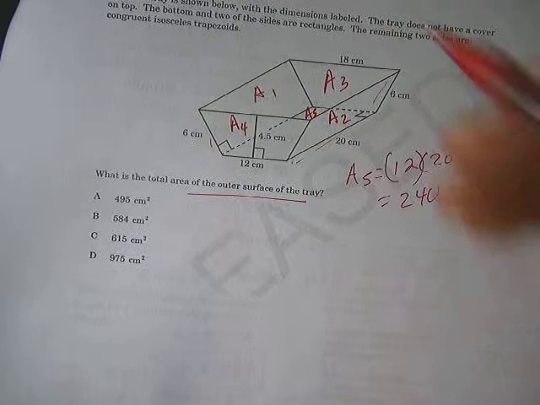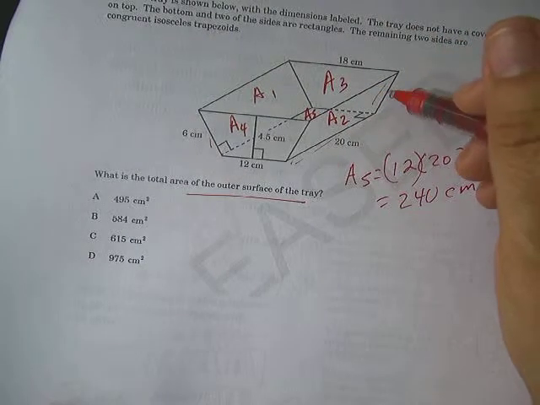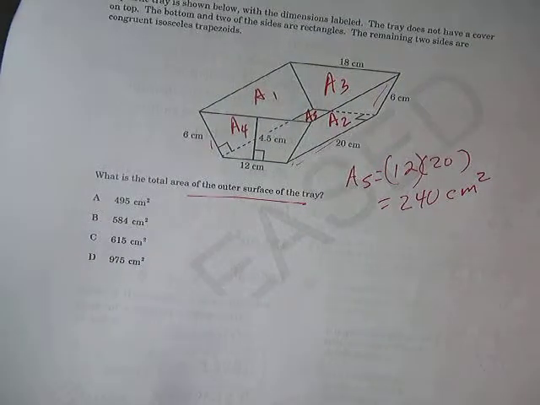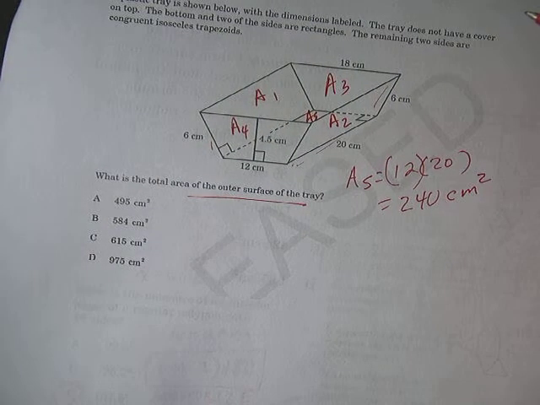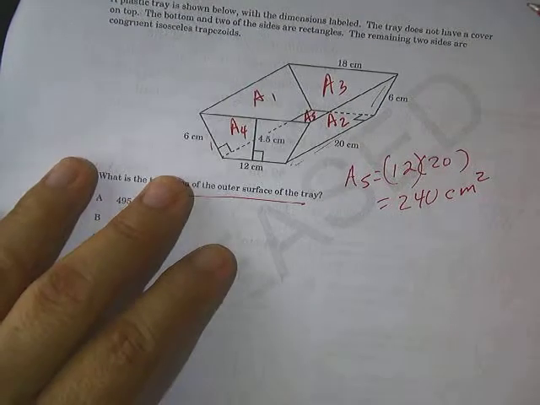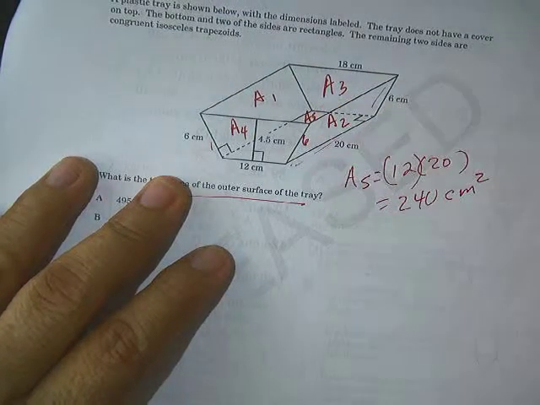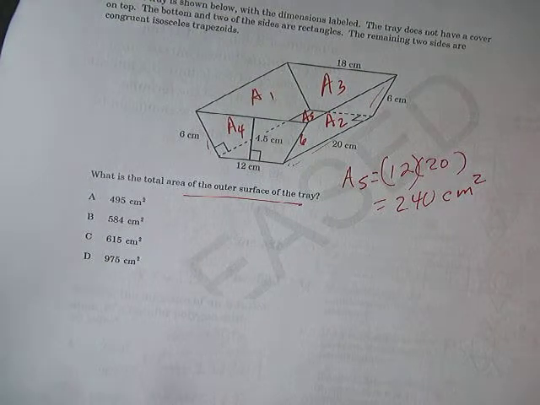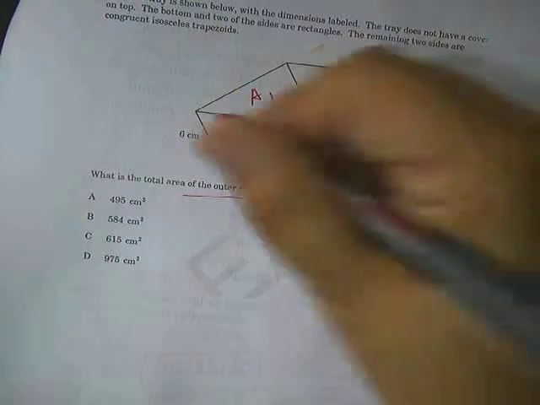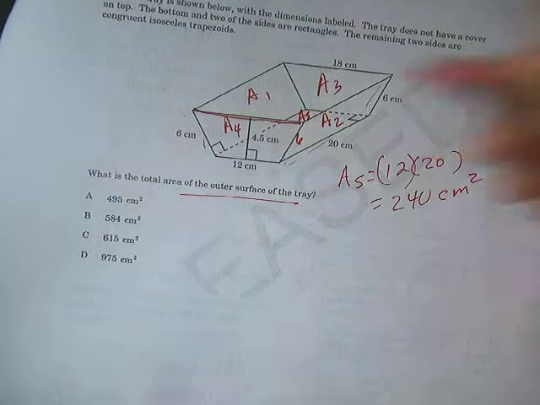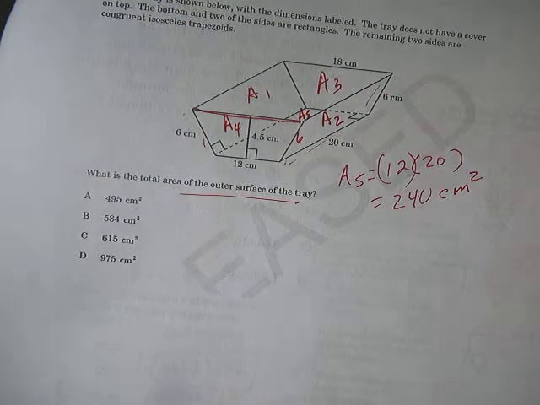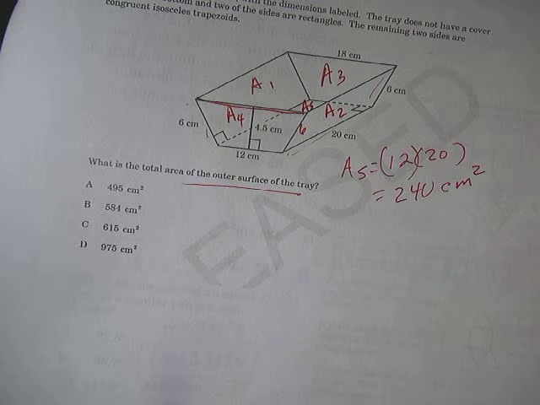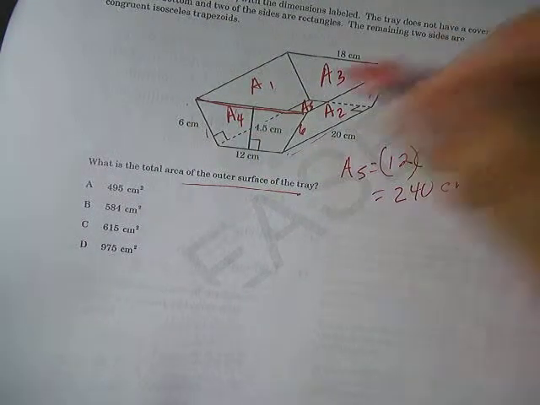Let's take a look at this. Now they tell us these edges here are 6 centimeters. The remaining two sides are congruent isosceles trapezoids, excuse me, 6 centimeters. And I know the height here is 4.5 centimeters. So the question is, how big is this edge? If I could figure out this edge, I would be in pretty good shape for this A4 and A3. So these are the hard ones.